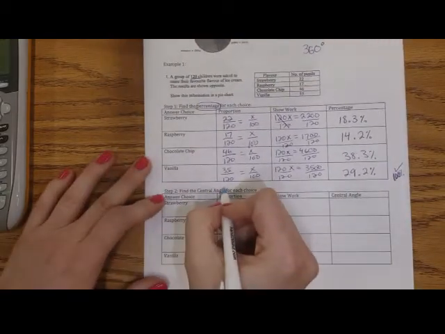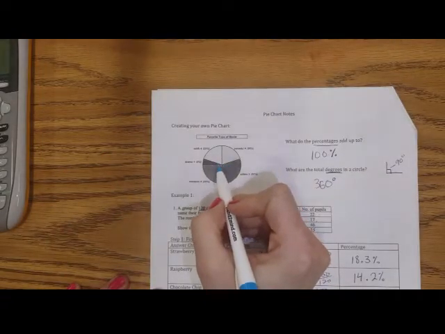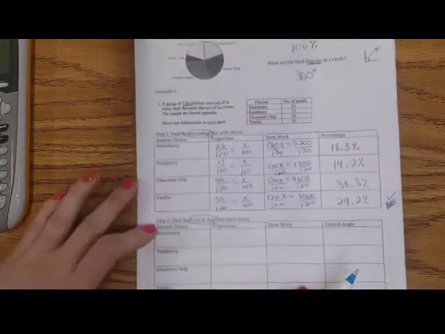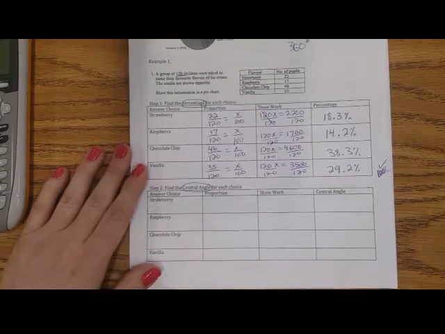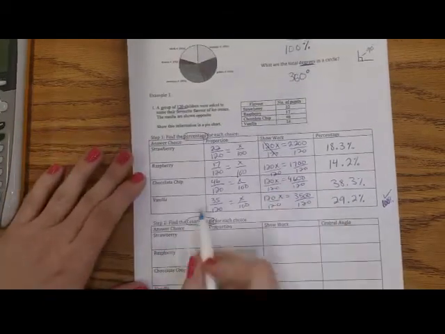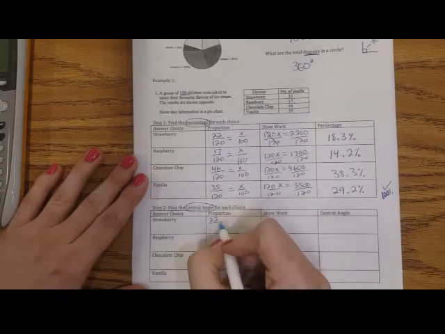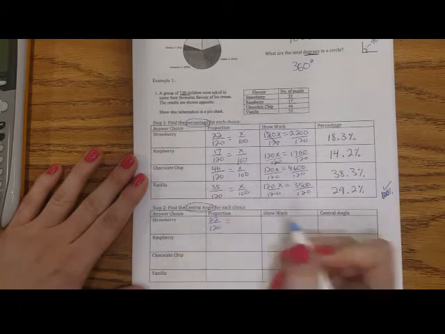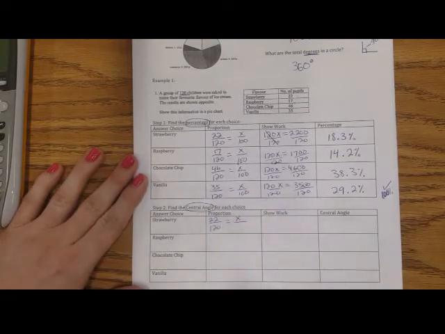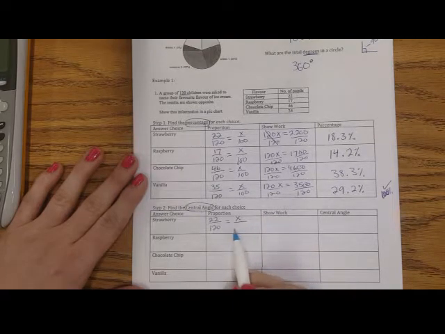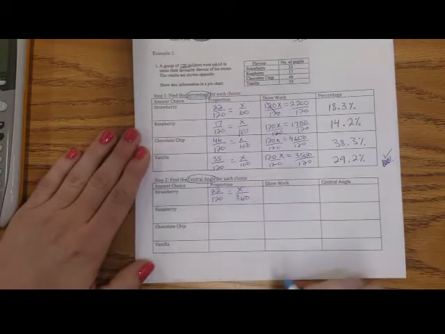Step 2 is we're going to find our angle. And your angle, once again, is these angles here we're going to use to measure how big each slice of pie should be. So we need to keep in mind that the total angles in a circle is 360. So we're going to set up the same proportion, except for strawberry, 22 students out of 120 picked it. And we want to know what angle that is in degrees out of our total degrees of the circle. And so we don't put a 100 here because it's not percent anymore. It's the total degrees, so we're going to use 360 degrees here.